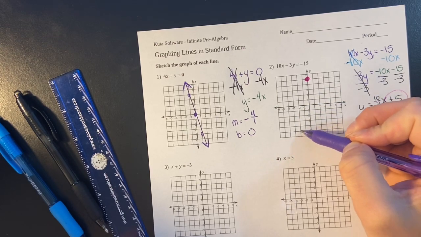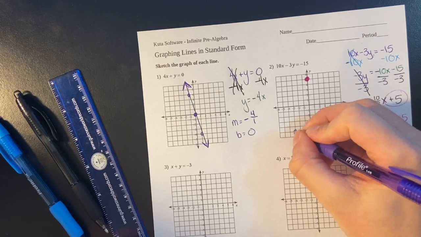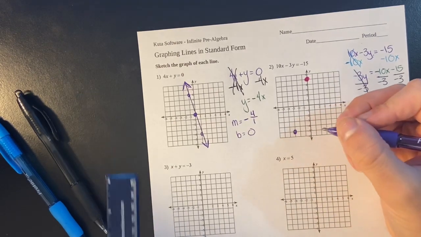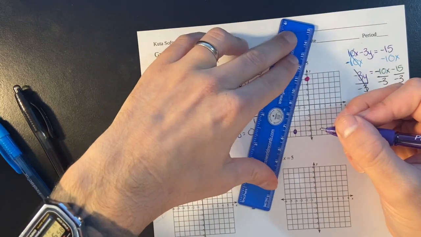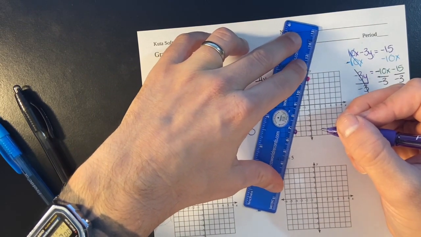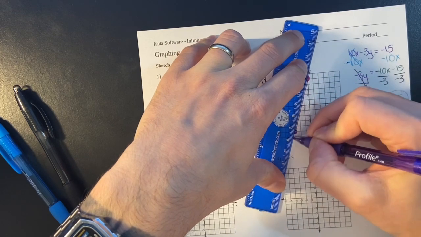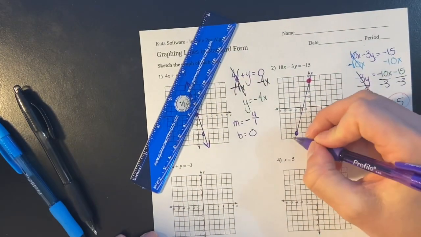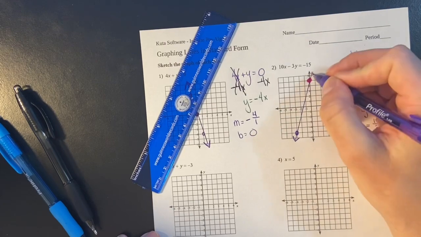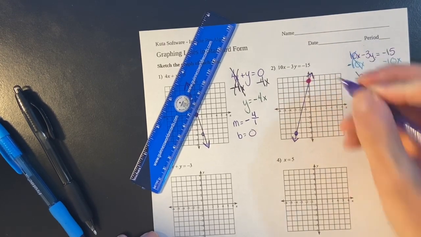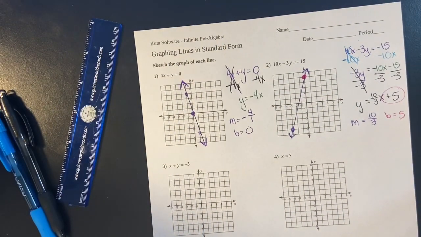Left 1, 2, 3, put a dot. Obviously, those are the only 2 points that I can make. So I'm going to get my ruler and draw a line through those 2 points. There you have it.